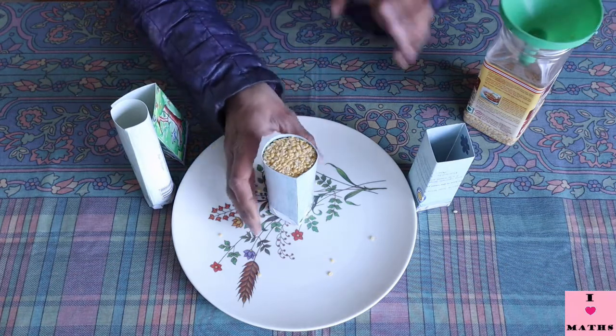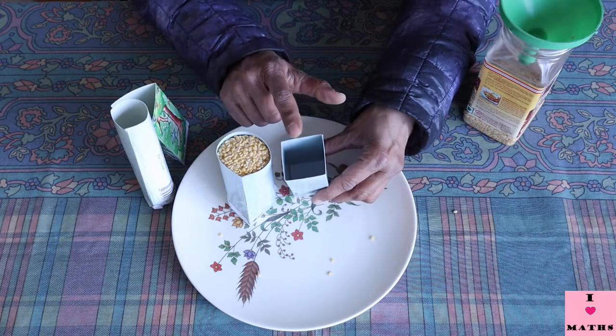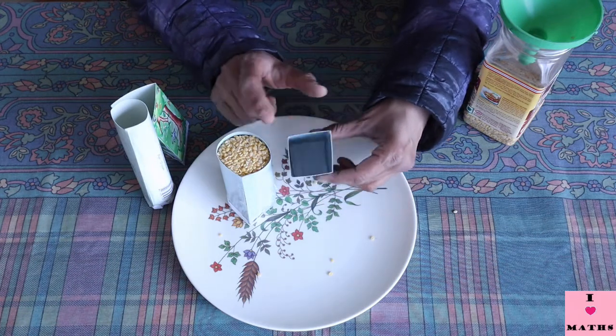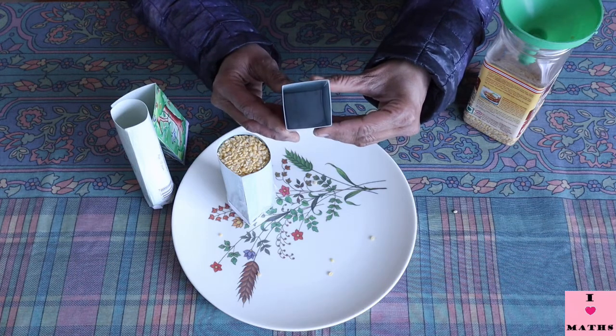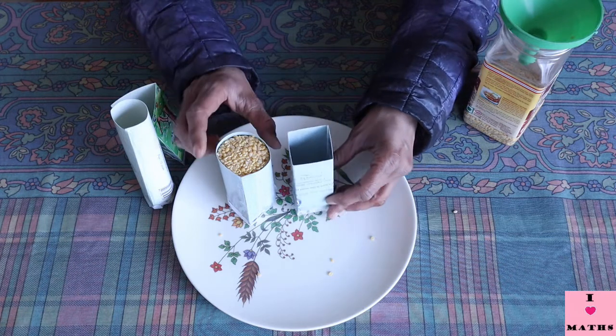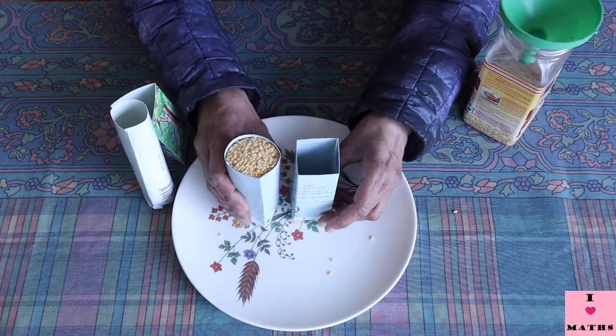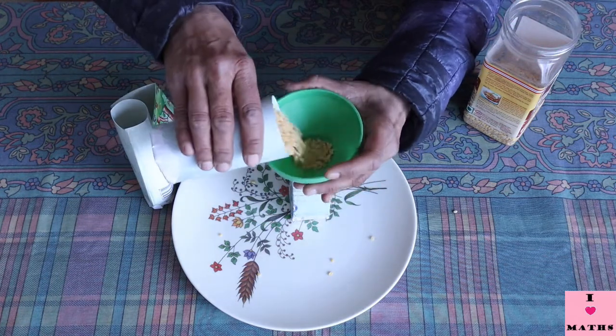And now this dal I am going to pour in this pipe which has a square mouth. I'm going to put this dal in this pipe and let me see whether both the pipes have the same volume or not. Okay, let us start.